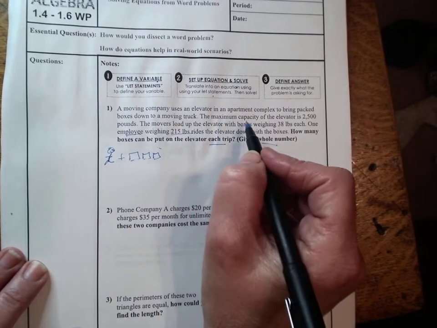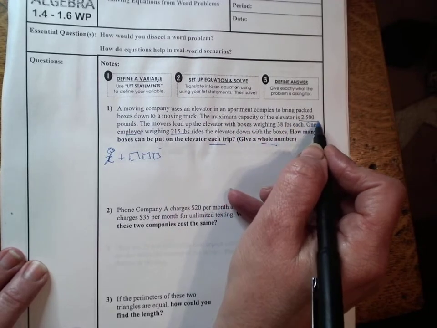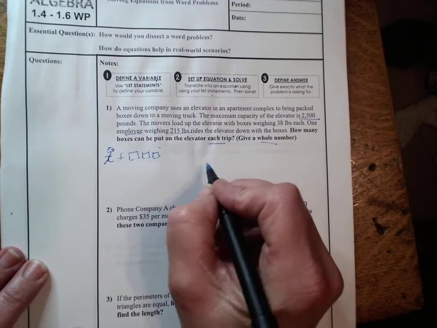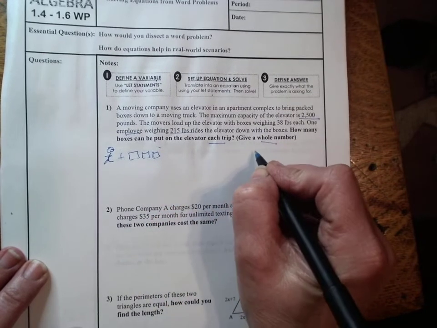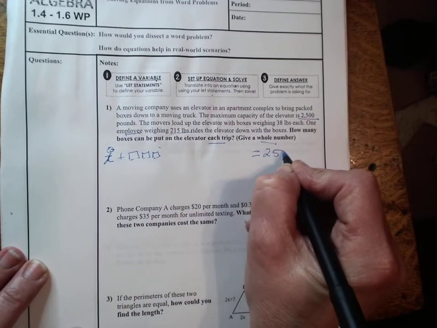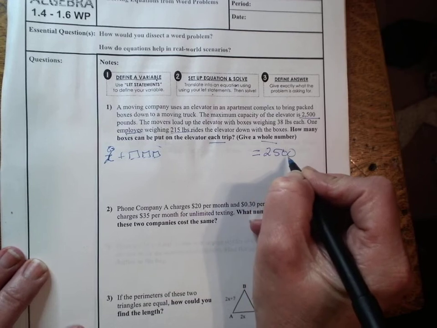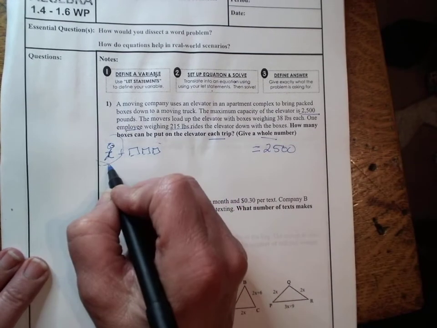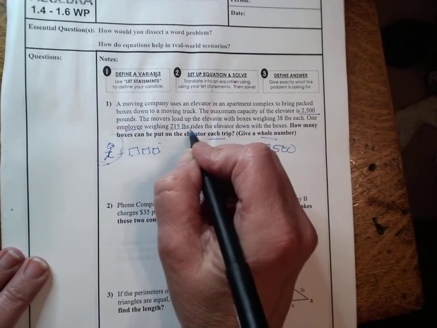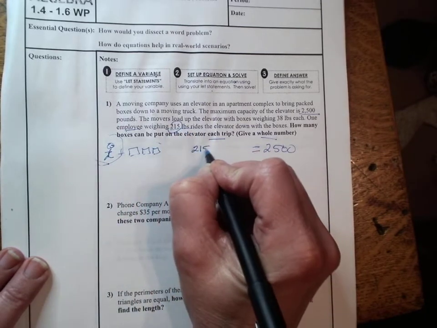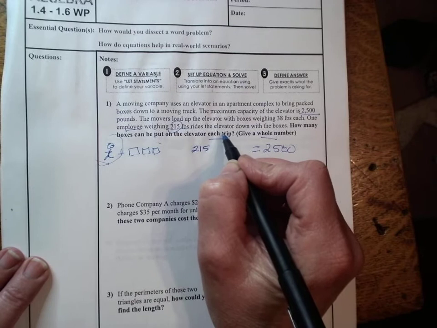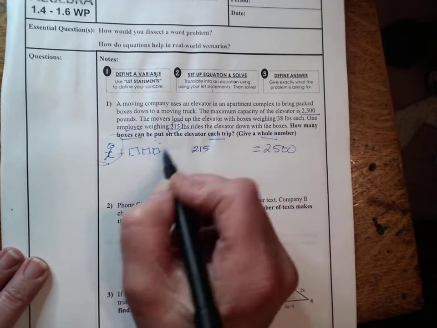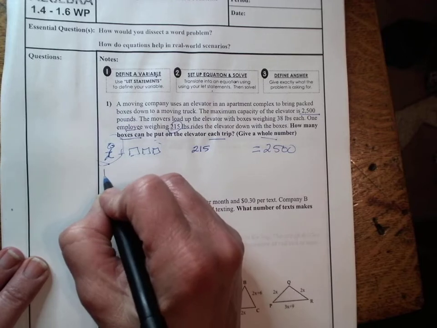So the maximum capacity of the elevator is 2,500 pounds. You can either put that in the front or at the end. I'm going to go ahead and do this at the end. That's our max amount of pounds that can be on this elevator. Well, our trusty little employee already weighs 215 pounds. But we want to know how many boxes can be put on the elevator for each trip.